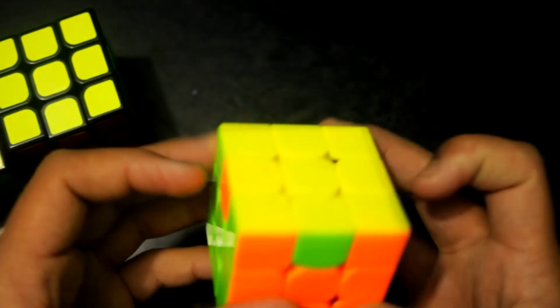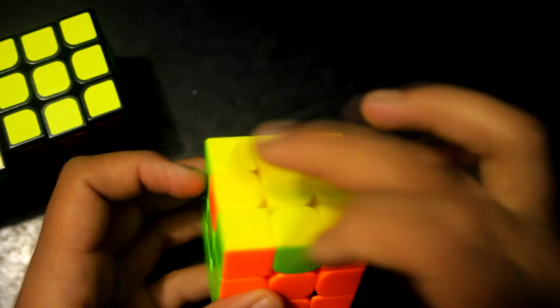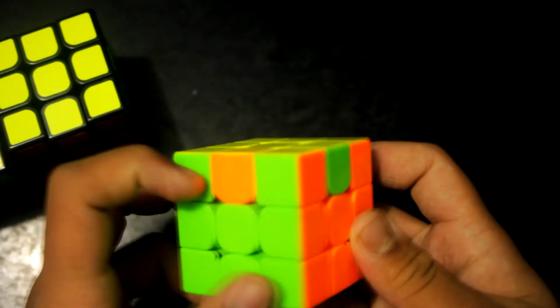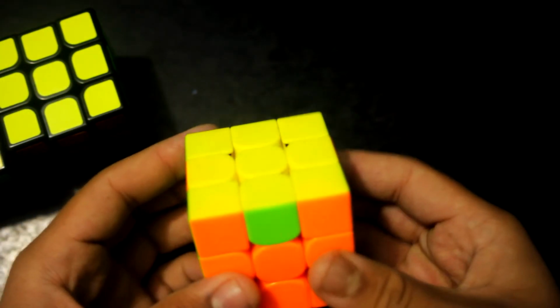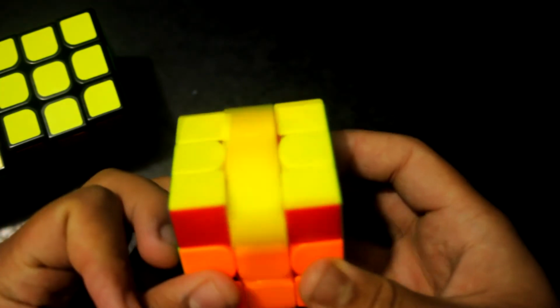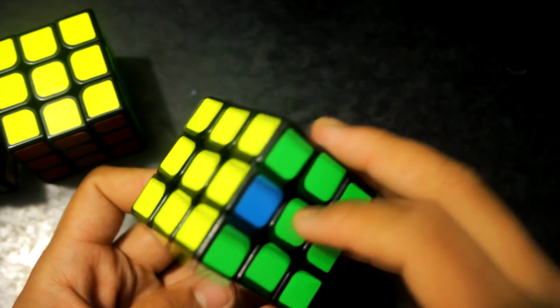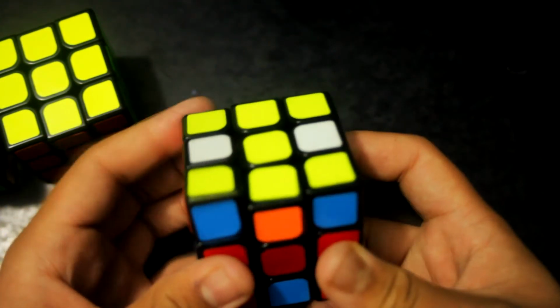This is the G perm, where you have an adjacent and adjacent swap, and you keep the two adjacents on your front and the left, and then just do it like this. And finally we have the H perm, where you have opposites everywhere. You just do it like this.